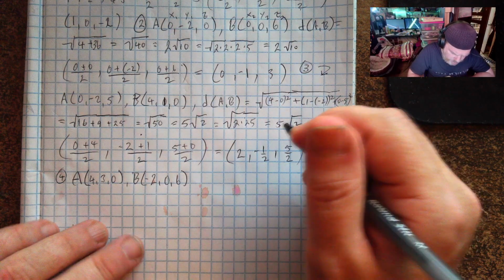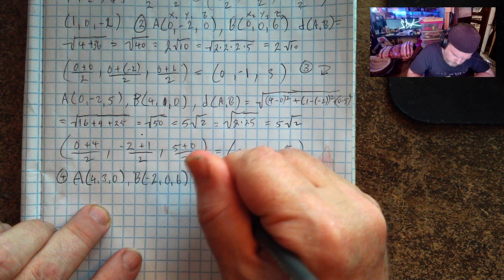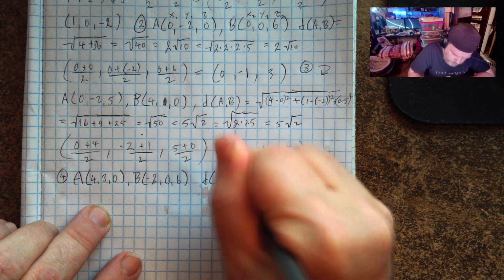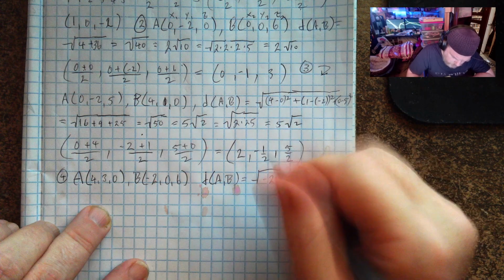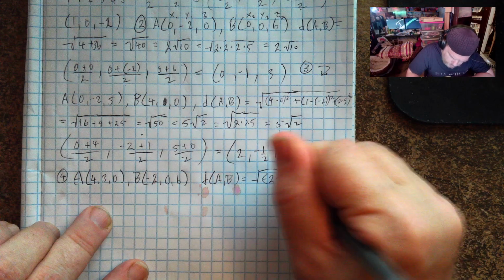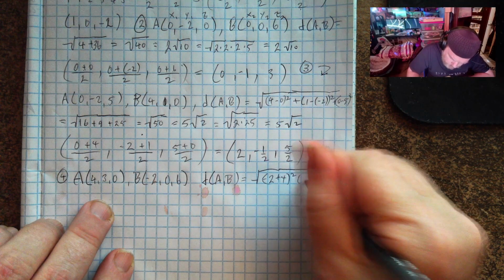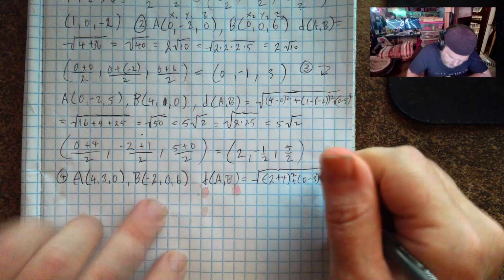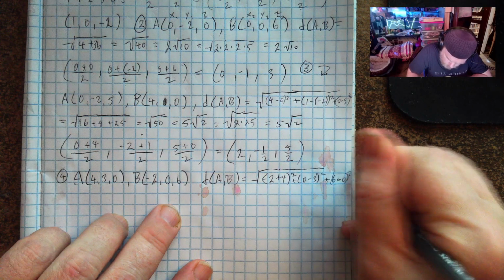Okay, so d(A, B) equals the root of negative 2 plus 4 squared, plus 0 minus 3 squared, plus 6 minus 0 squared.